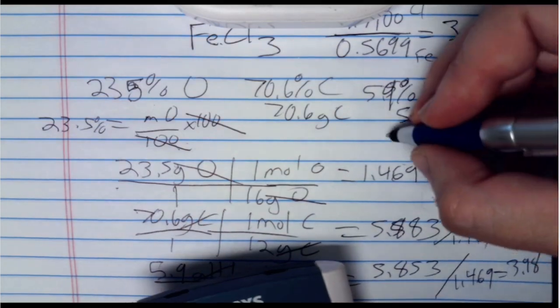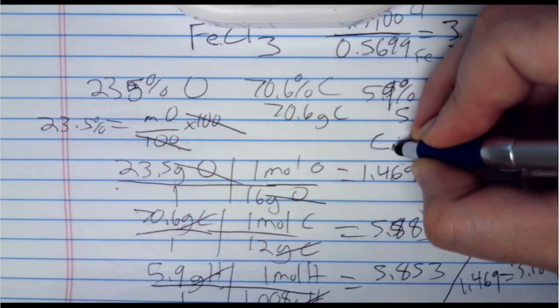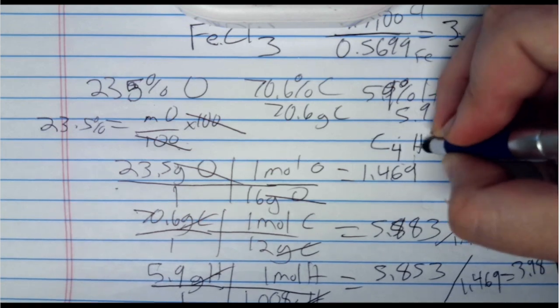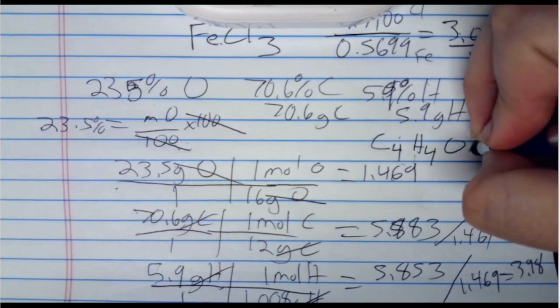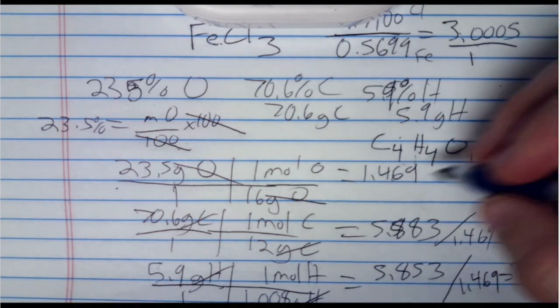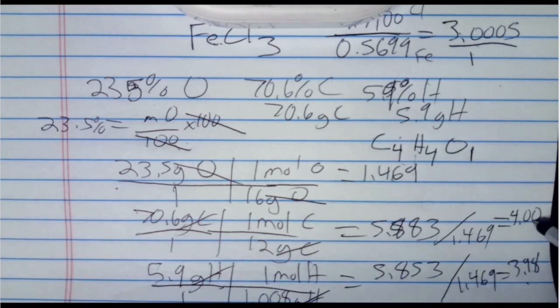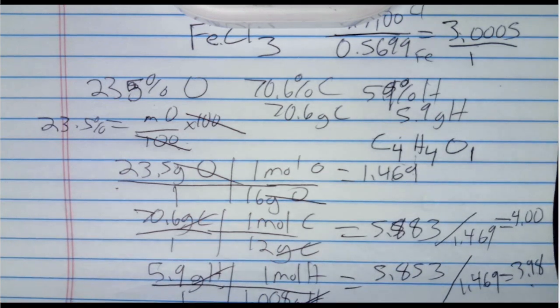So what we have here is an empirical formula that is C4H4O1. 3.98, close enough to 4. That is more or less 4.